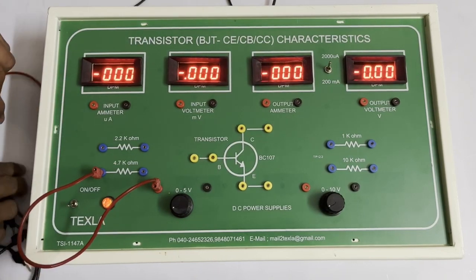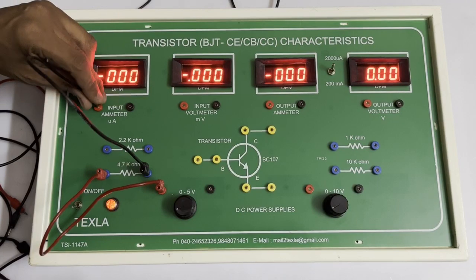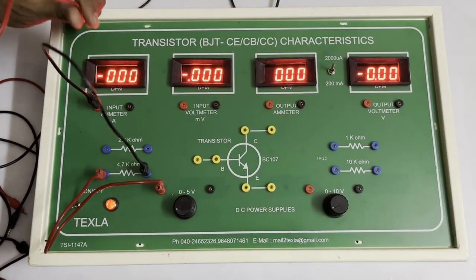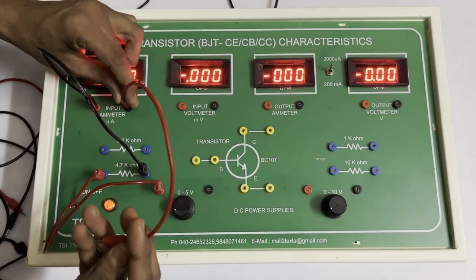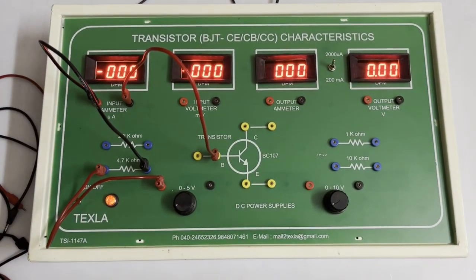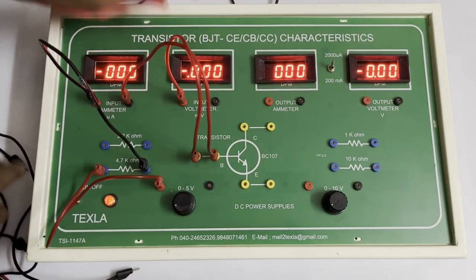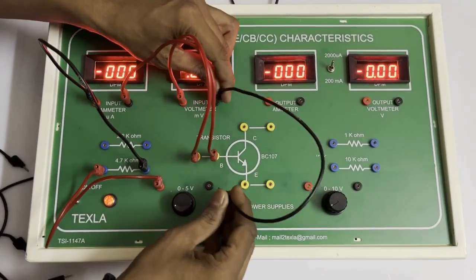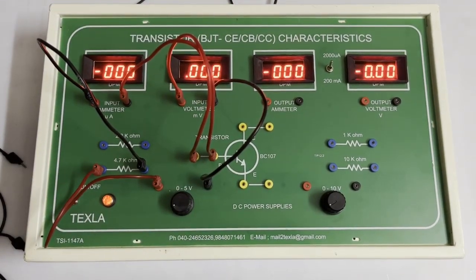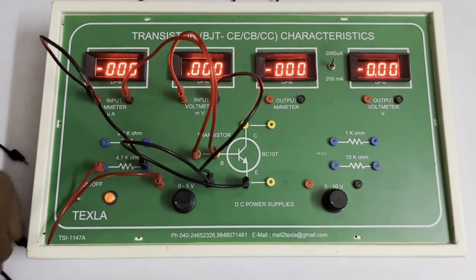a resistance. I'm taking here the 4.7 resistance. From 4.7 to the input ammeter positive, then from input ammeter negative to B, that is base. From base I'm connecting to the input voltmeter, and from the input voltmeter negative to the power supply. So here we have done the input connections, from negative to the emitter.